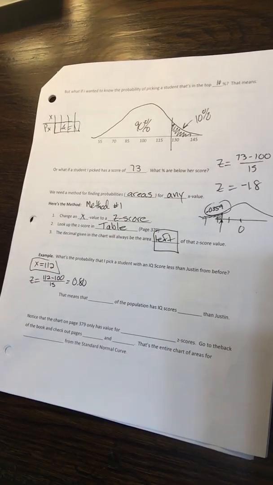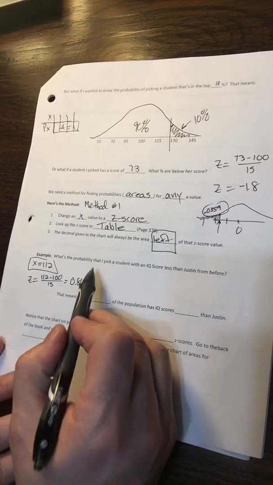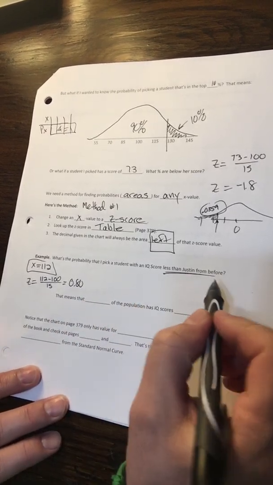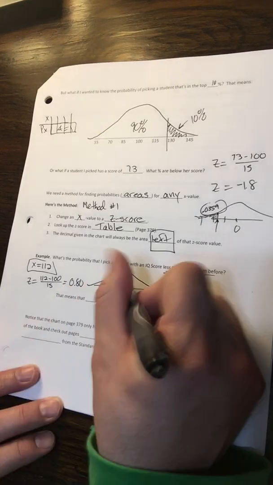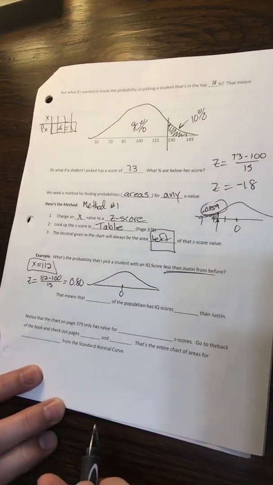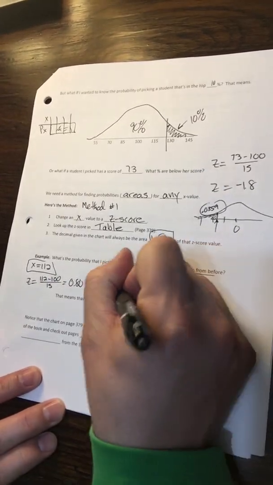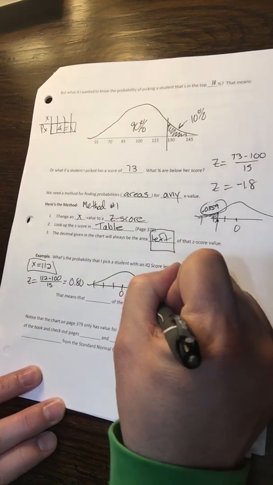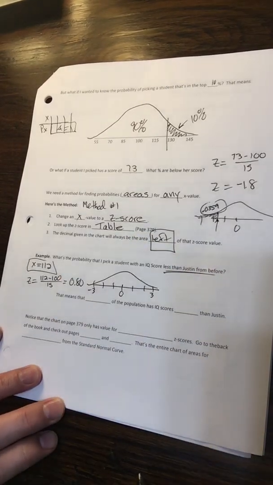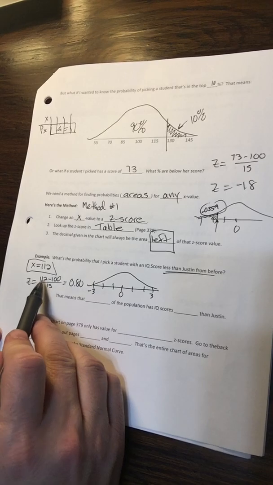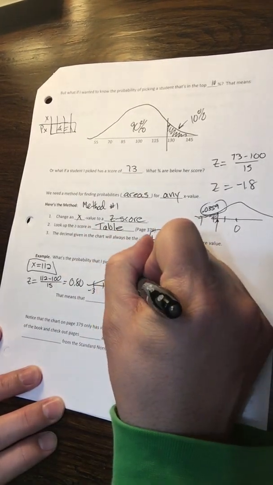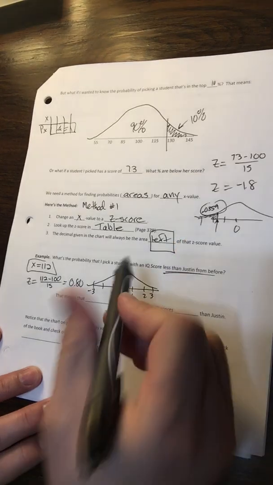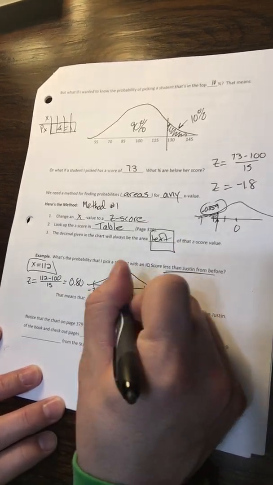Okay, I'm going to go back to that chart and look up the probability that's less than Justin's score. Okay, so look, I made a z-score. Once I make z-scores, the mean for z-scores is 0. And we go 1, 2, 3 up and 1, 2, 3 down. The biggest number is 3 and the smallest number is negative 3. So if I want to know the percent of people that are less than Justin, I go to 0.8, which is not quite at 1 there, and I shade everything to the left.